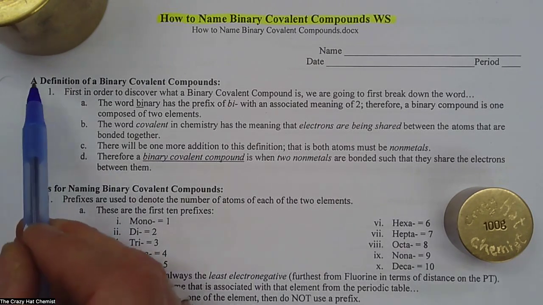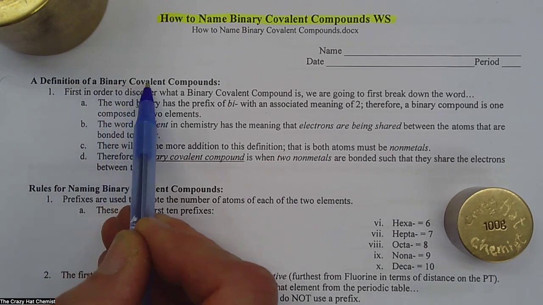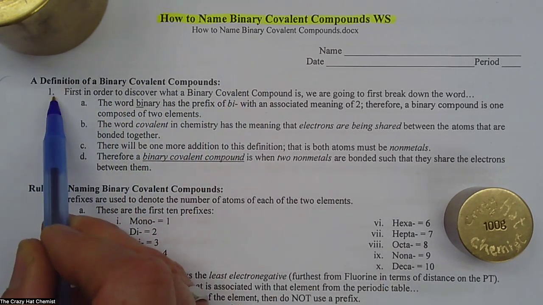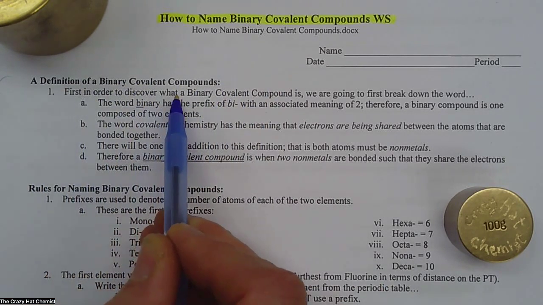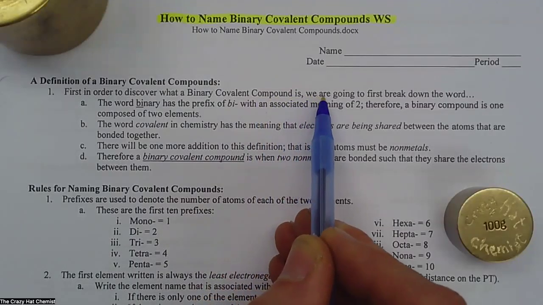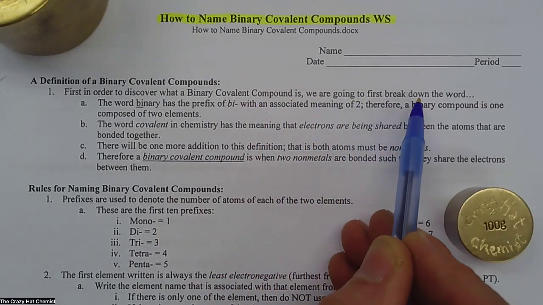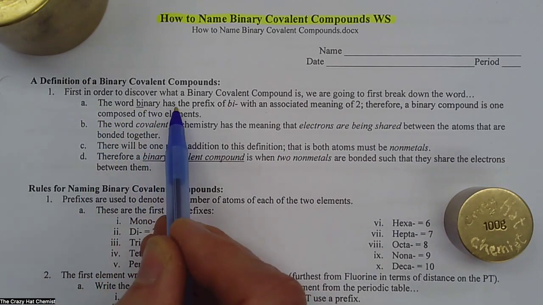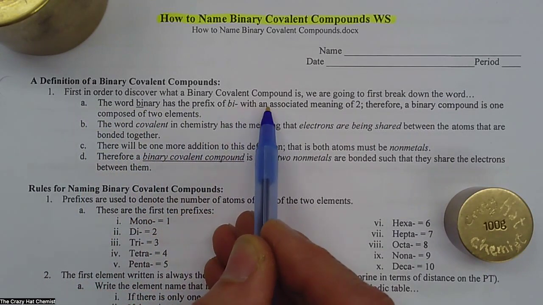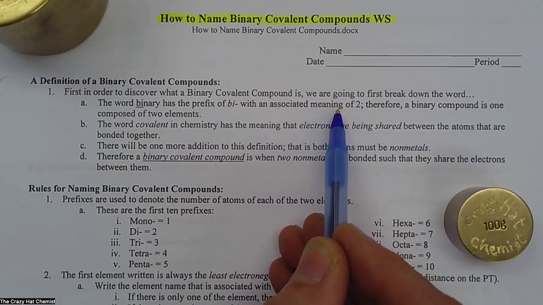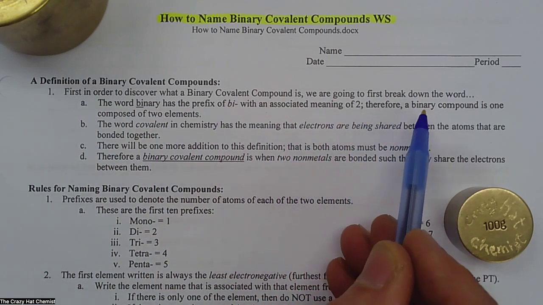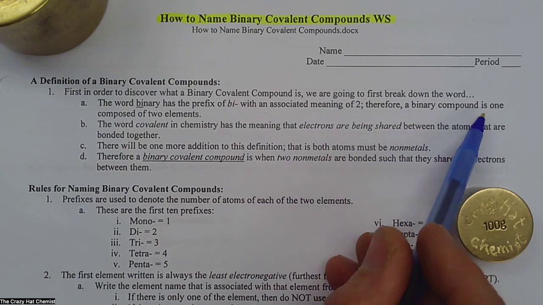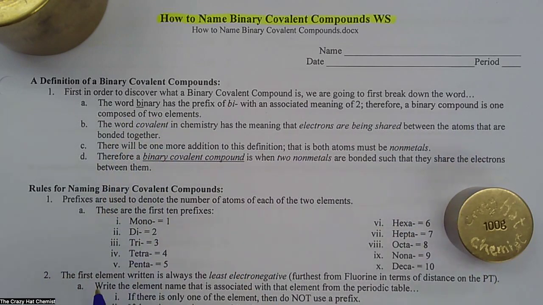So here we go. A definition of a binary covalent compound. Number one, in order to discover what a binary covalent compound is, we are going to first break down the word. A. The word binary has the prefix bi, which has an associated meaning of two. Therefore, a binary compound is one composed of two elements.